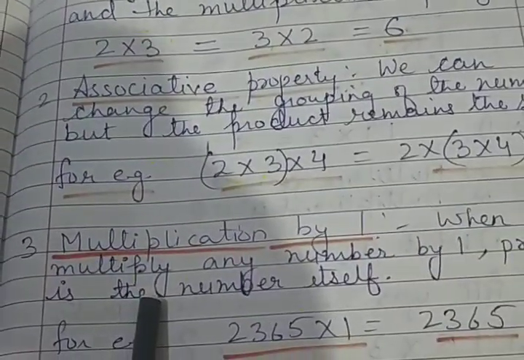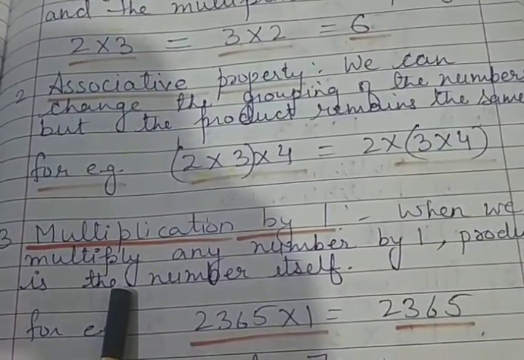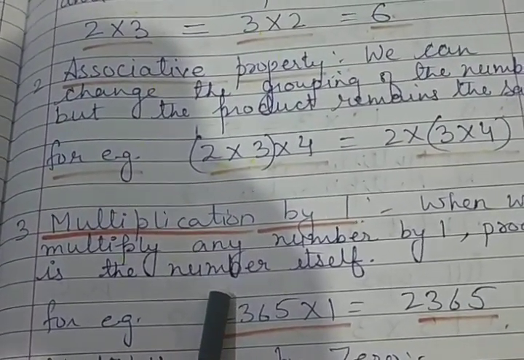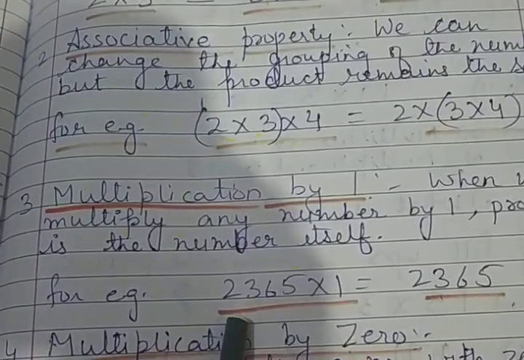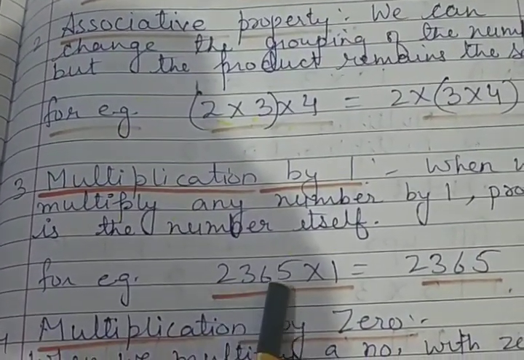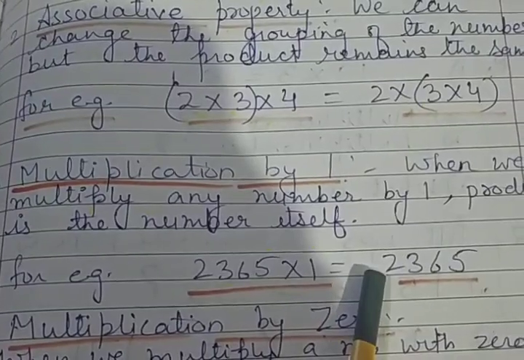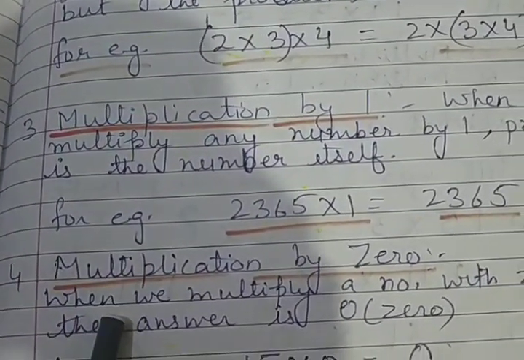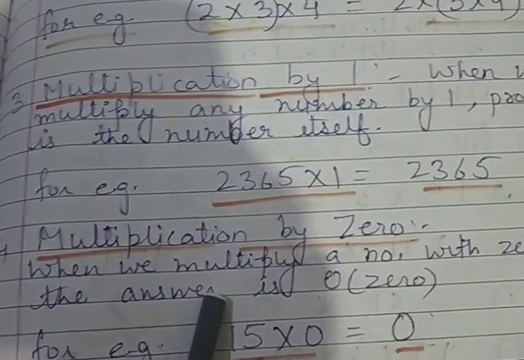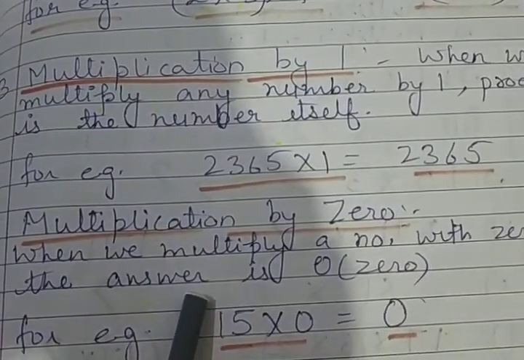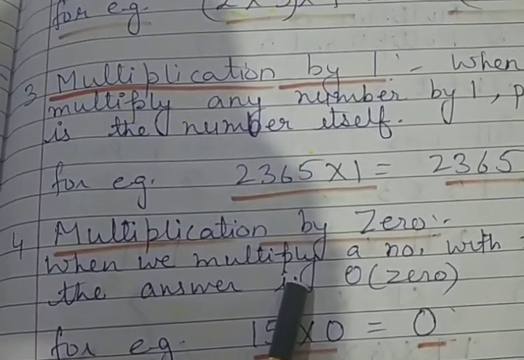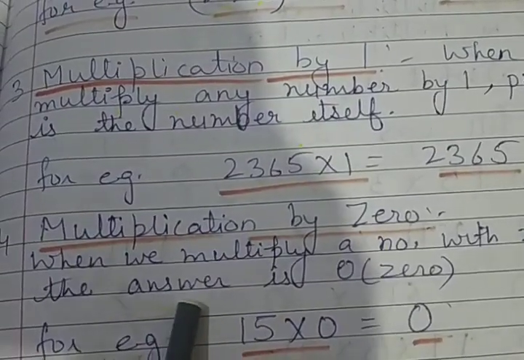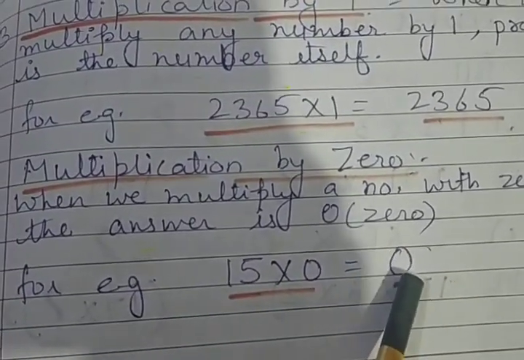Then the third property we have over here is multiplication by 1. So when we multiply any number with 1, what do we get? We get a number itself. See over here, 2365 multiplied by 1. My answer is 2365. The last property of multiplication is multiplication by 0. So when we multiply a number with 0, what do we get? We get a 0 in the answer. So 0 has a greater importance. When we multiply, it turns the number into 0.